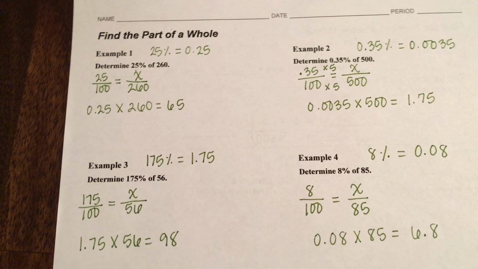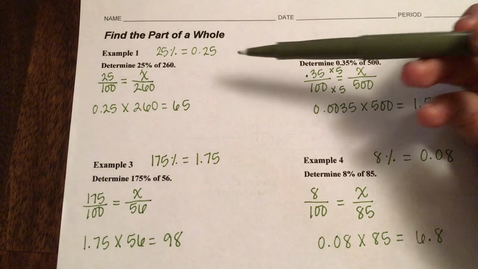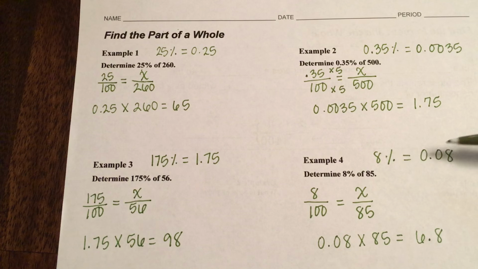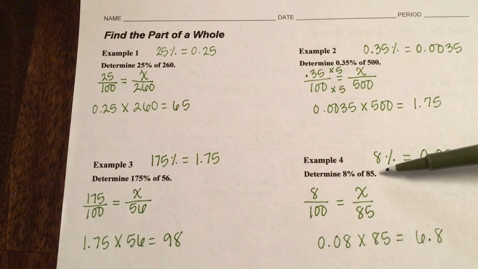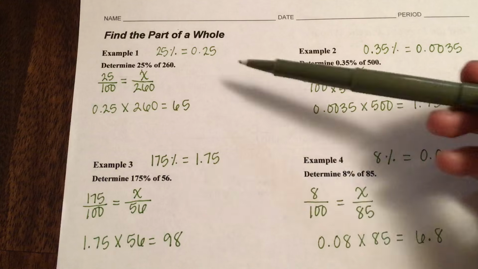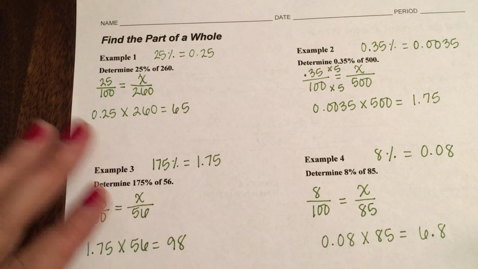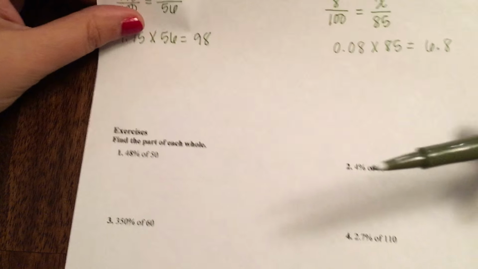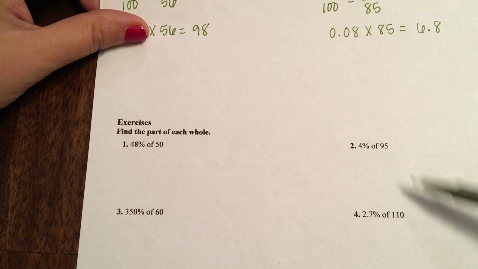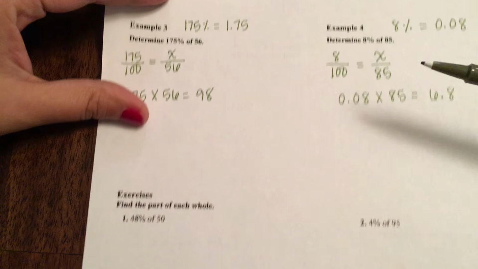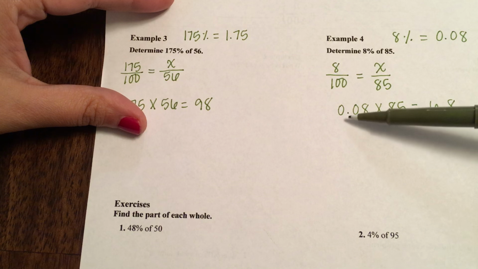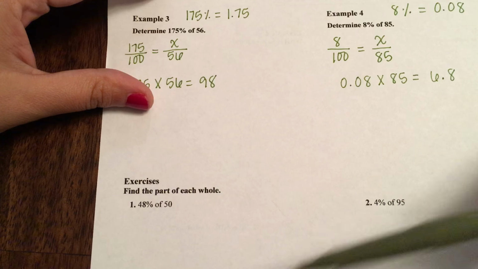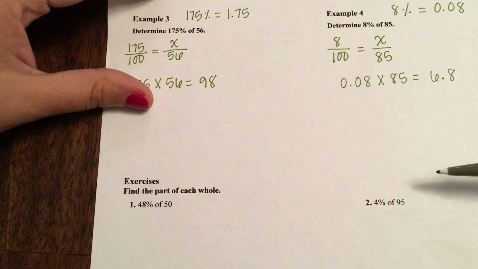Okay? So I've showed you two methods, the proportion and changing the percent to a decimal and multiplying by the total. Like I said, either way gets you your answer. Now, you can go ahead and pause the video so that you can take some time to answer the 4 questions at the bottom. I want you to set up the proportion and to change it to a decimal and then multiply. So I want to see both of them on all 4 problems. Okay?